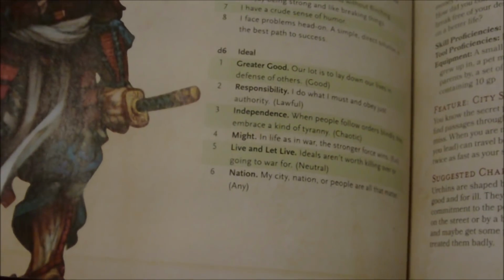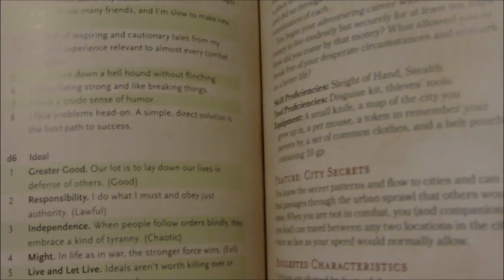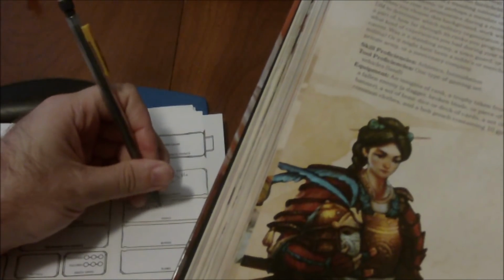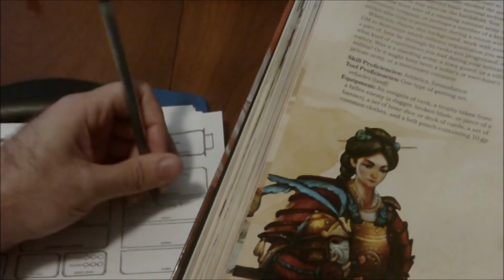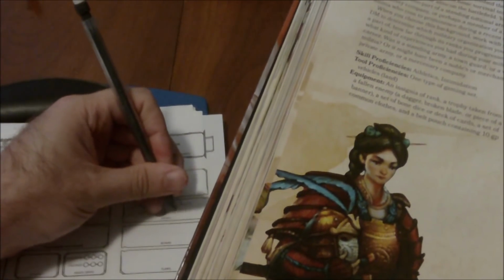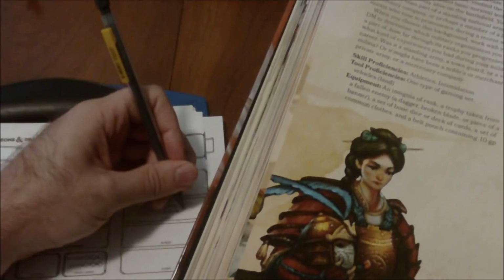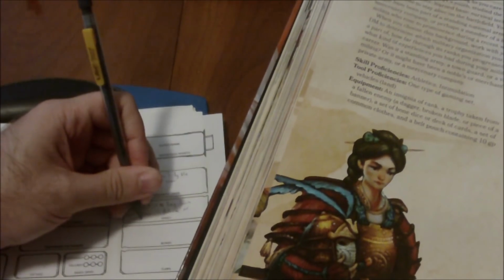And the rest of the features are rolled with a D6. So our ideal is greater good. So it says our lot is to lay down our lives in defense of others. So let me just write that down. Which makes sense for a lawful good character. And again, my handwriting is terrible. I can read it, so we'll just go with that. For the things that I want to show directly, I will try to write a bit neater. Hopefully it's not too bad.